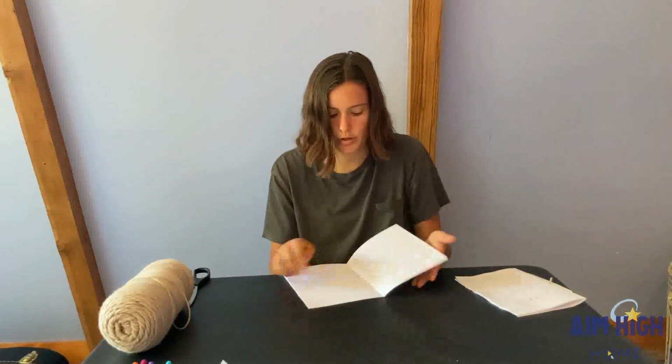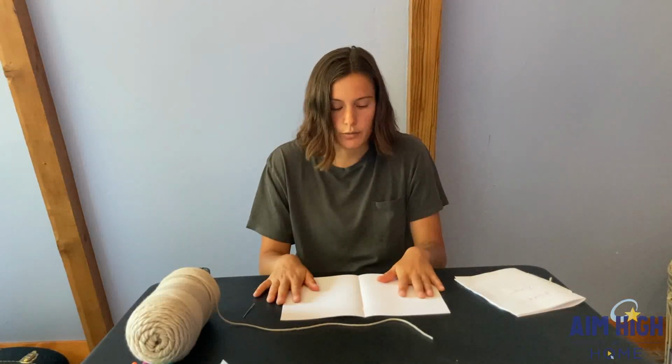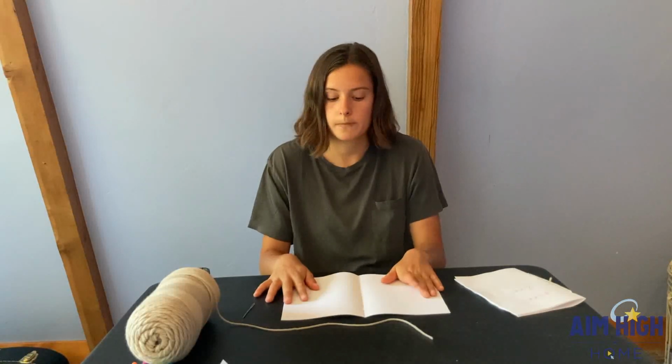Now I'm going to get my string ready to bind. So I'm using yarn for this zine. If you don't have yarn, you can use any other type of string you might have around your house. If you don't have string, you could also make your own string out of a piece of fabric or some old clothes. You can just cut a really skinny piece of fabric. Basically anything that you can tie a knot with will work for this part.